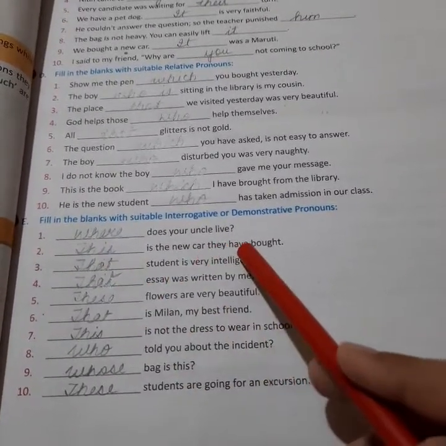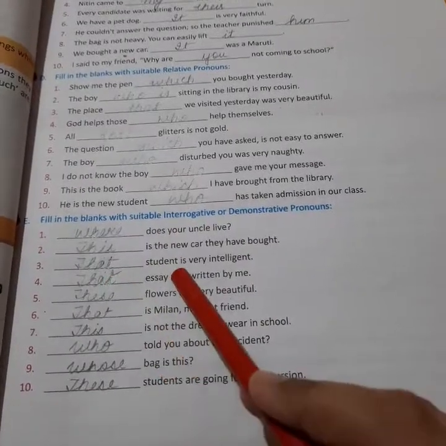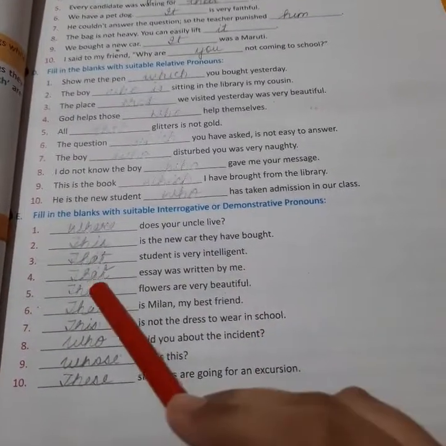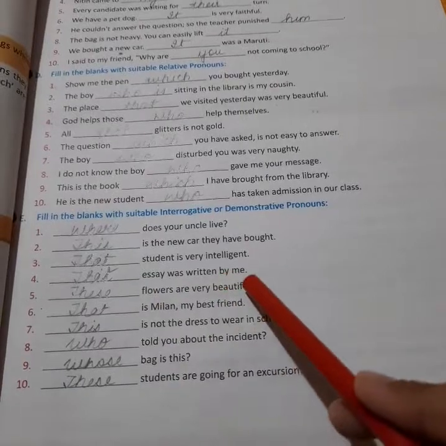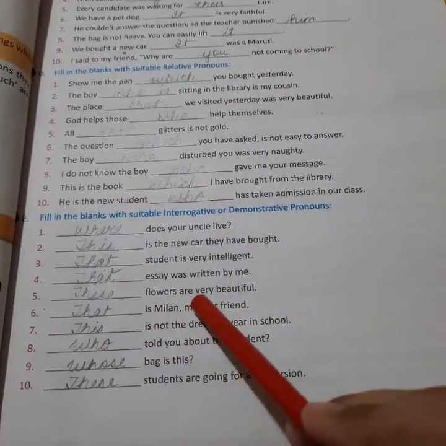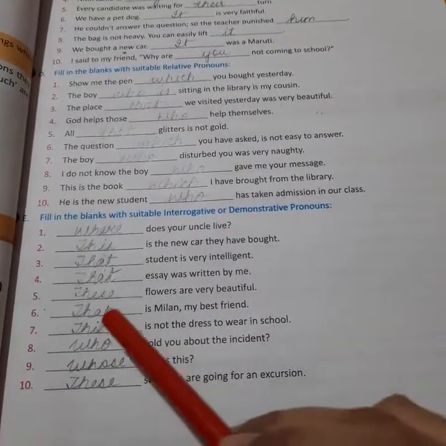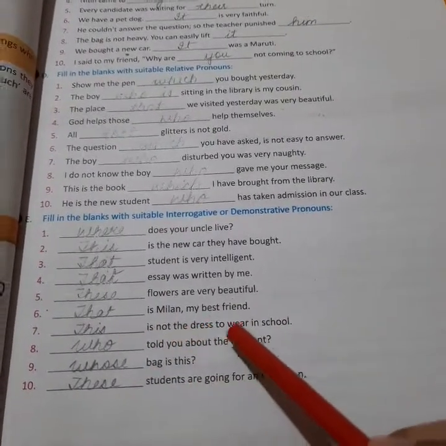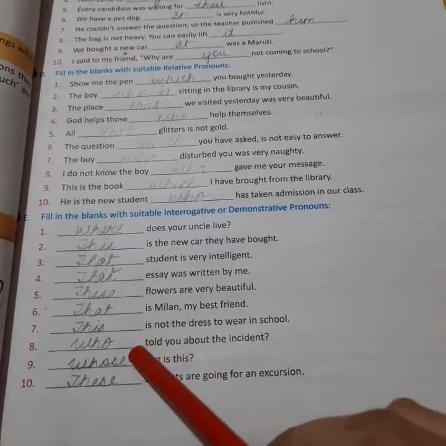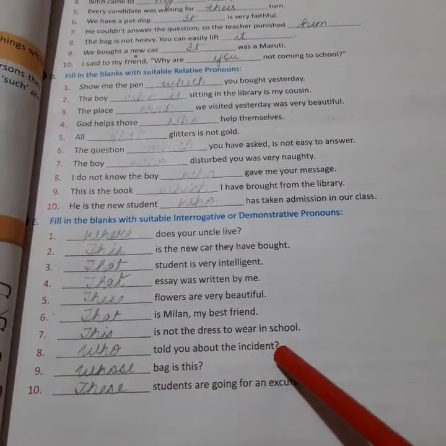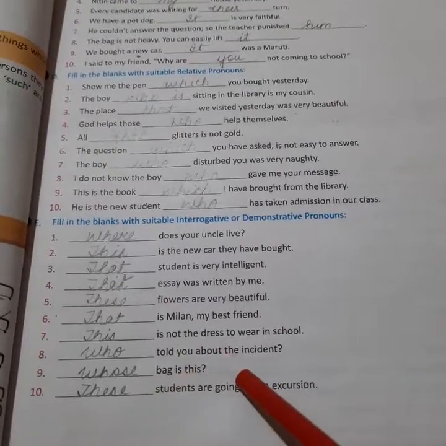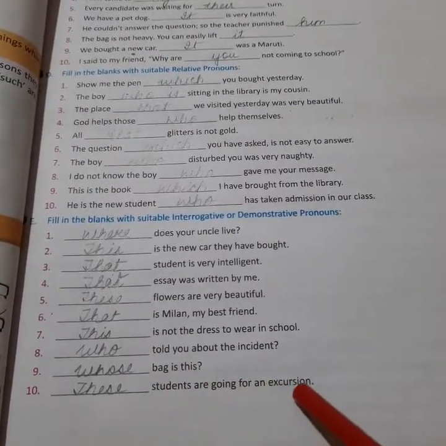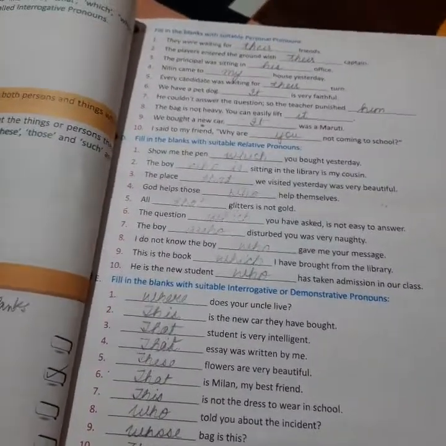This is the new car they have bought. That student is very intelligent. That essay was written by me. These flowers are very beautiful. That is Milan, my best friend. This is not the dress to wear in school. Who told you about the incident? Whose bag is this? These students are going for an excursion.